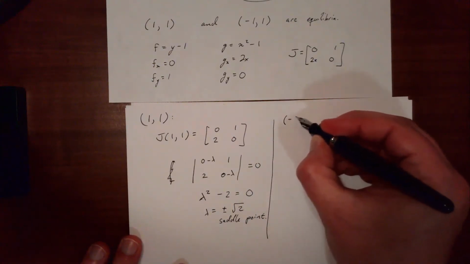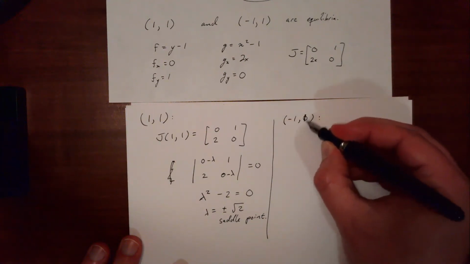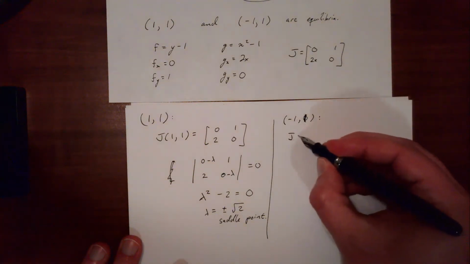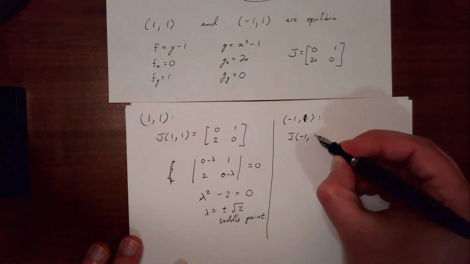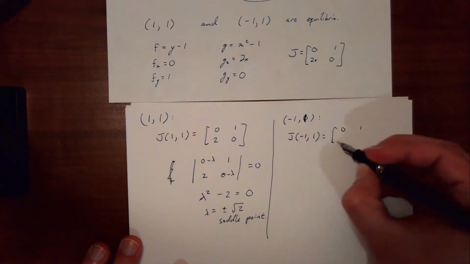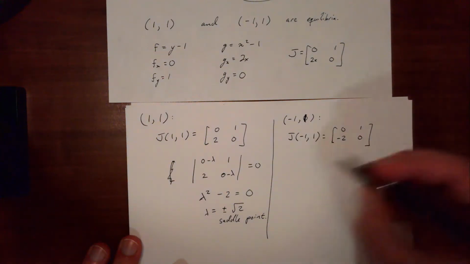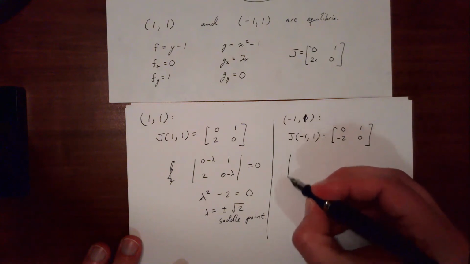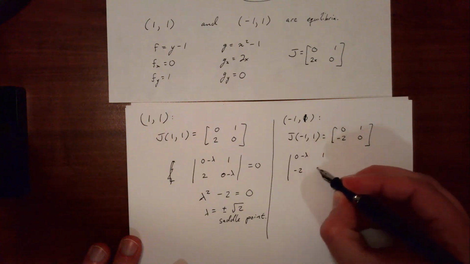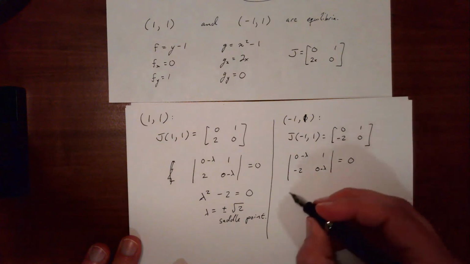Now if we try the same thing with negative 1 comma 0, sorry, negative 1 comma 1, I mean, then that means x is going to be negative 1, y is going to be 1. That's going to equal [0, 1; -2, 0]. And 0 minus lambda, 1, negative 2, 0 minus lambda. The determinant of that, set it equal to 0.